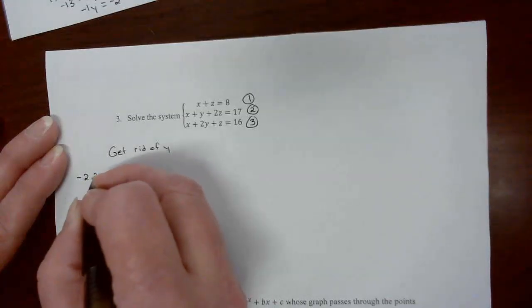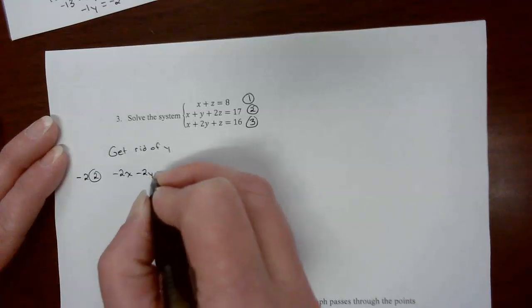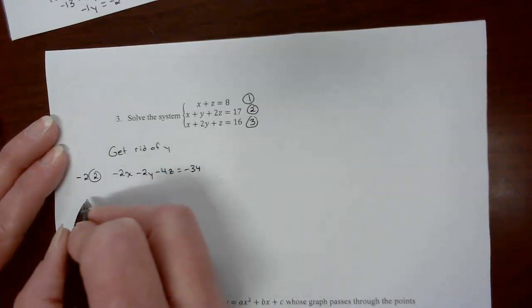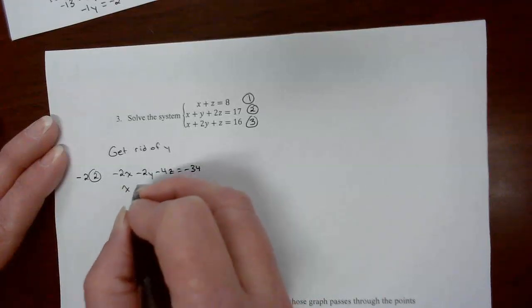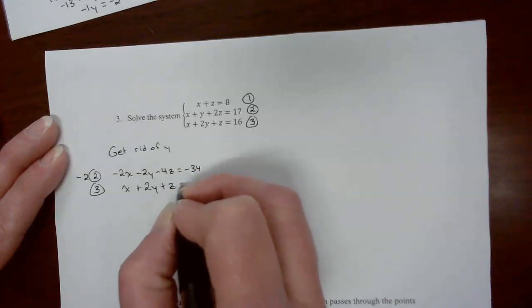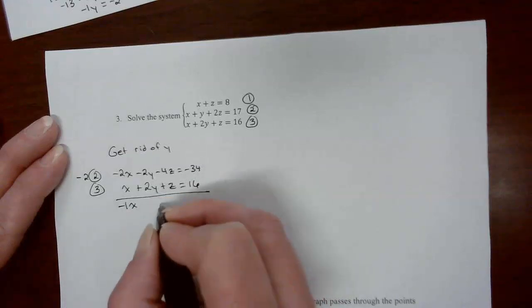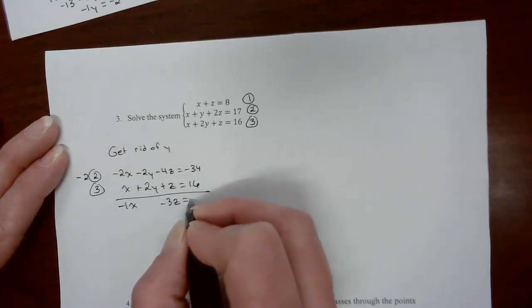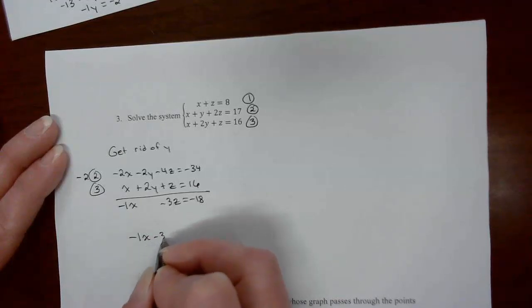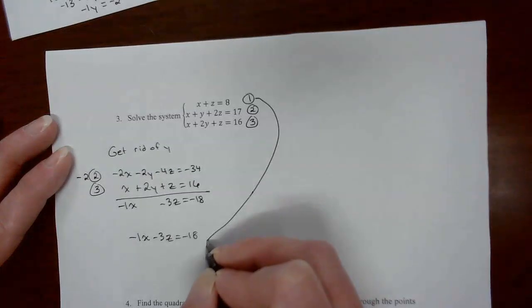Negative 2 times equation 2. And then leave equation 3 just like it was. Add. So now I've got this new equation, and I still have equation 1.